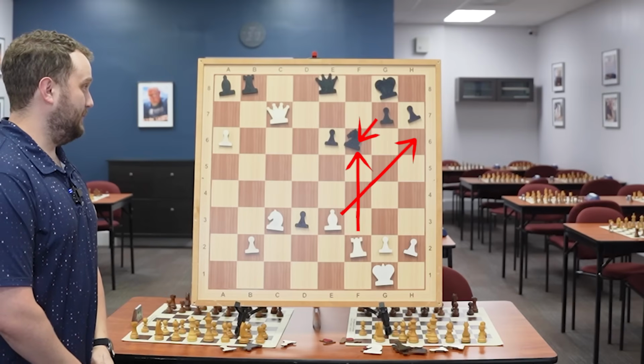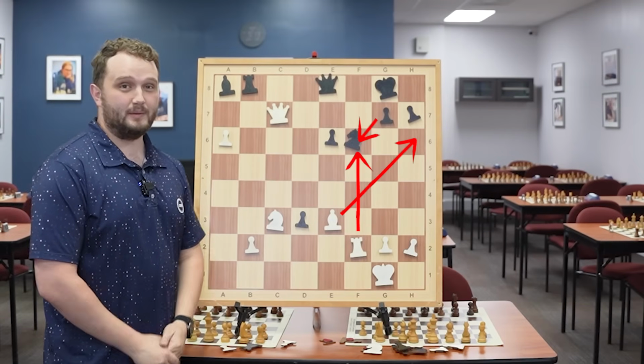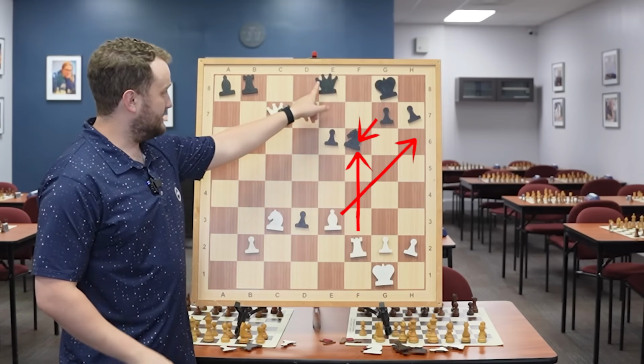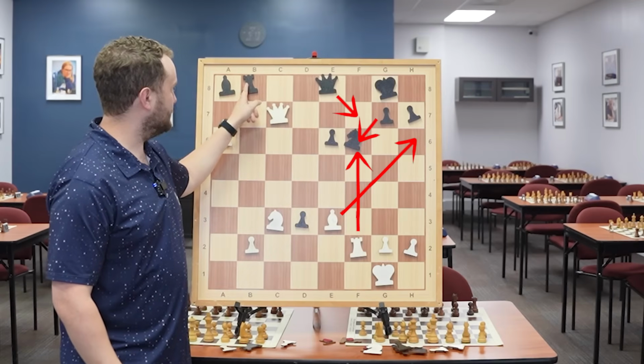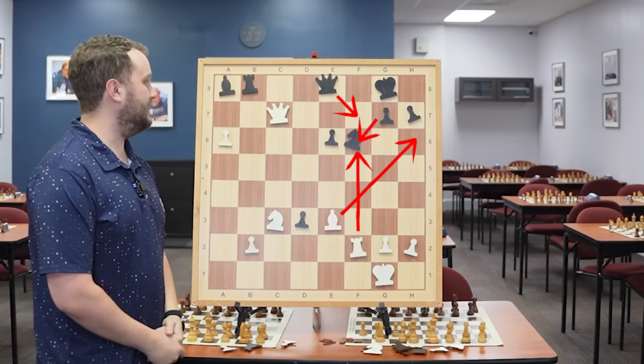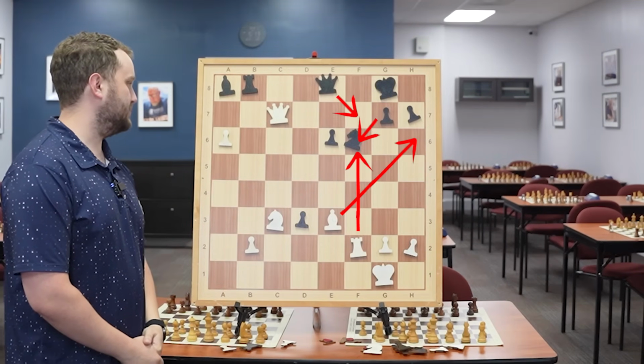And if I was black, I'd be really worried about that, because if you try to defend against the checkmate with the queen, then this rook will be hanging, and black is pretty much toast.